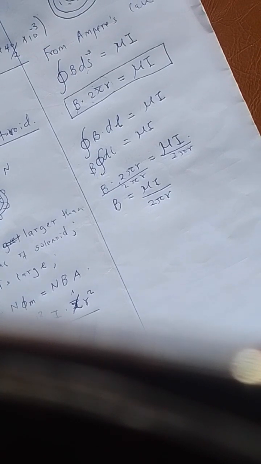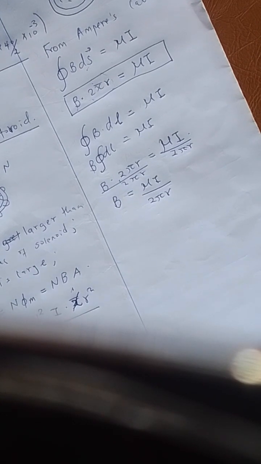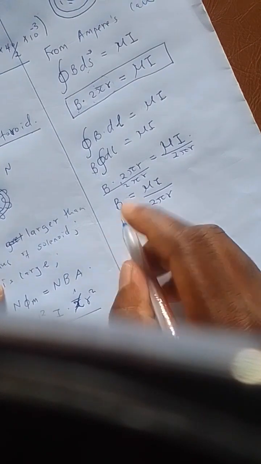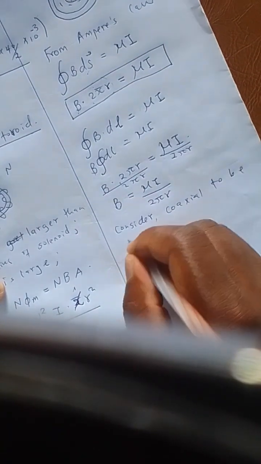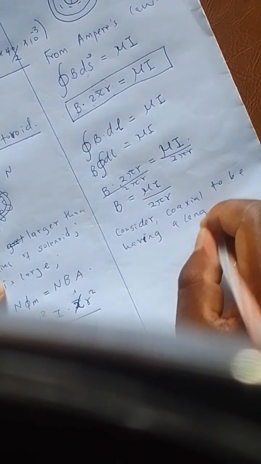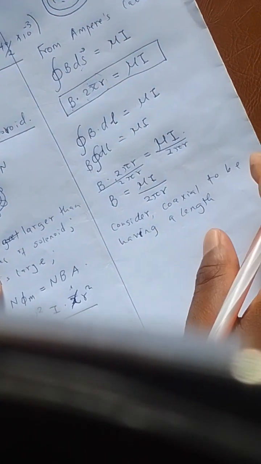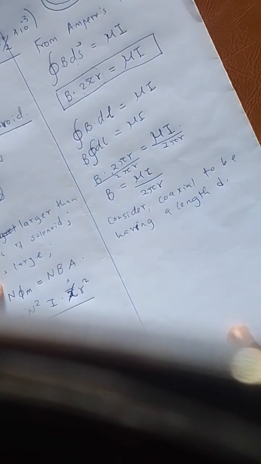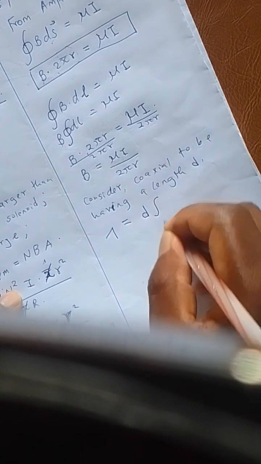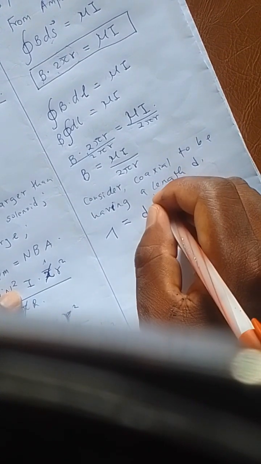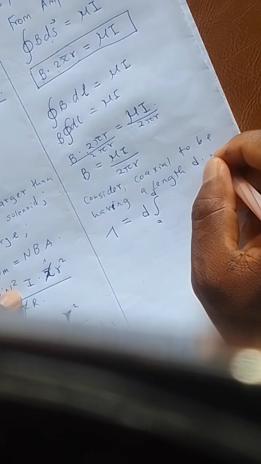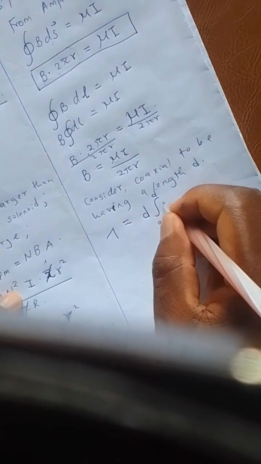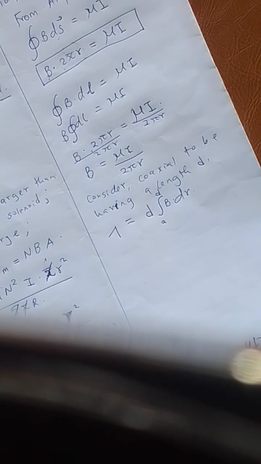But what we are interested in calculating is the inductance for that wire. Now, let's see the total flux linkage for such a wire. Consider our coaxial wire to have a length d. Now the flux linkage to this coaxial wire will be equal to d times the integral from the distance a to b of B dr. Now that is the flux linkage.